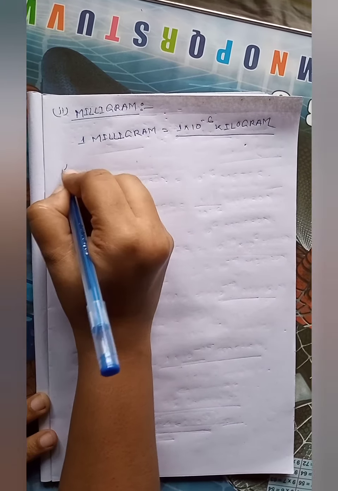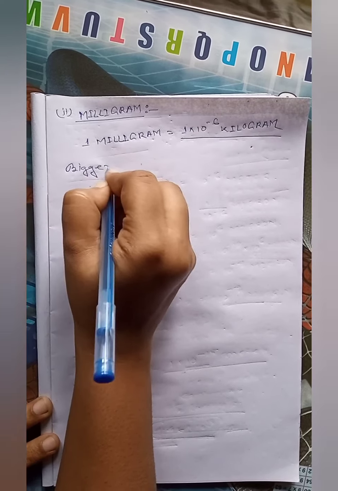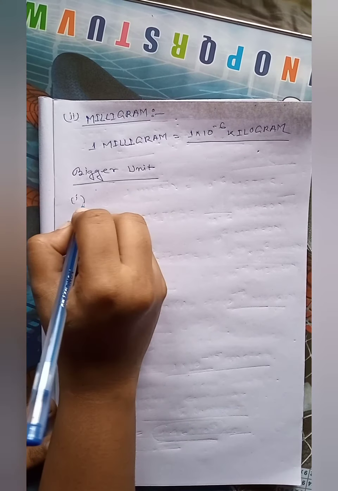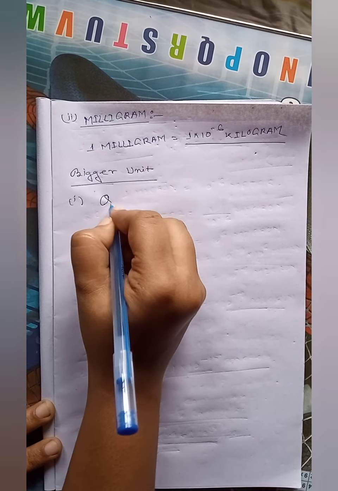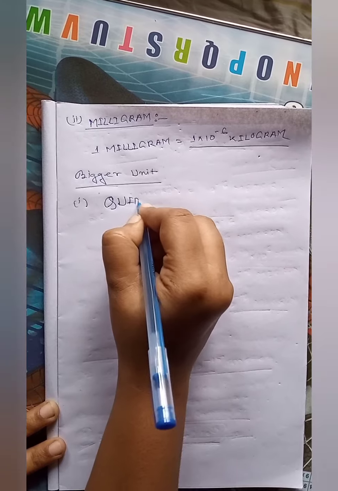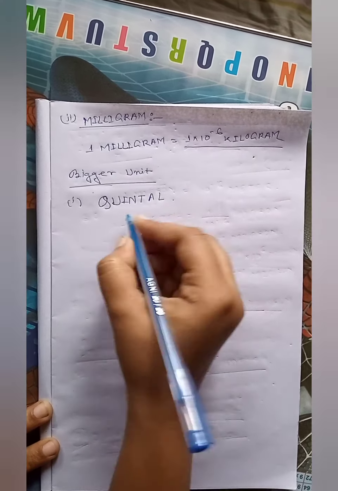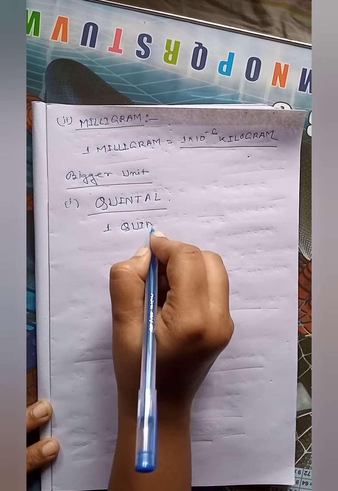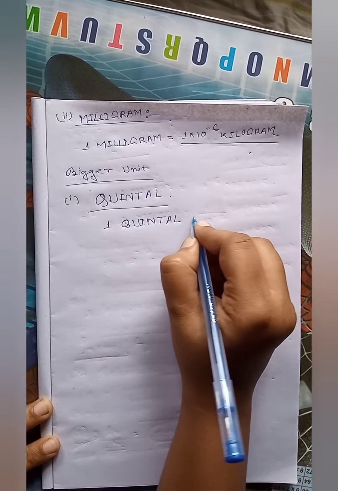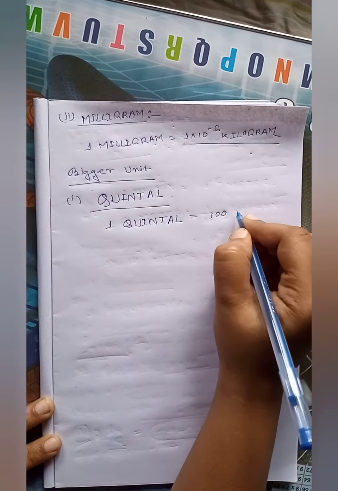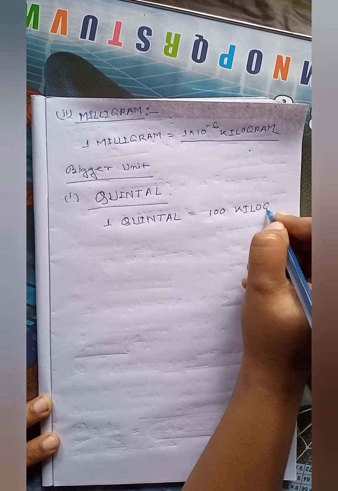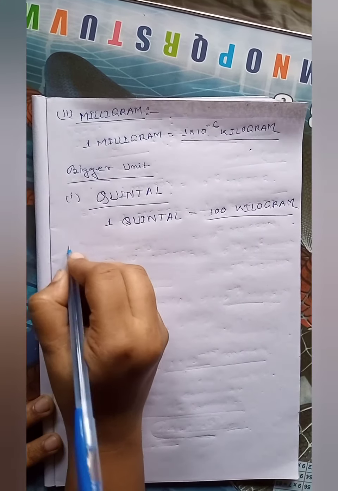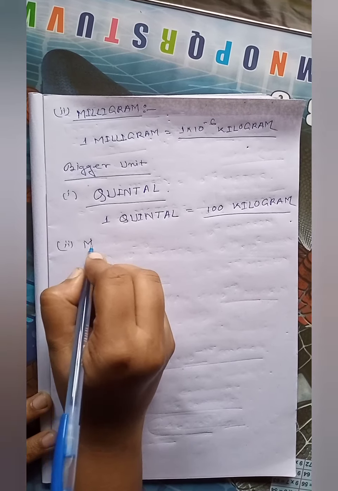Now for bigger units. Number 1 is quintal. One quintal equals 100 kilogram. Another bigger unit is metric ton.